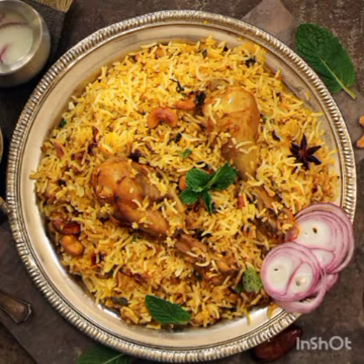Pongal rice is the Tamil harvest festival food; for the Tamil harvest festival we prepare Pongal.